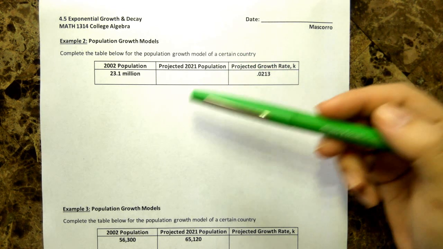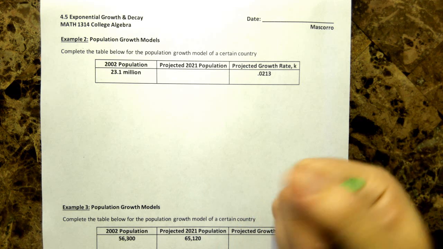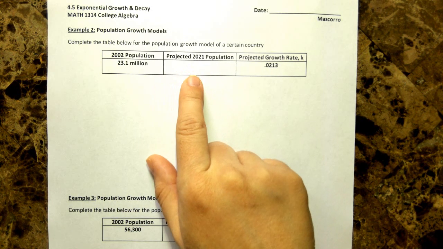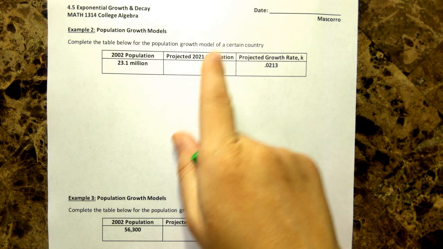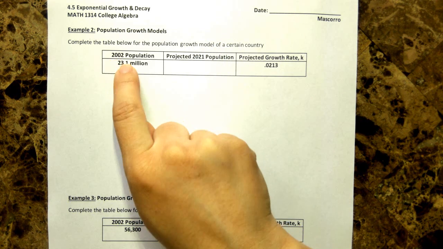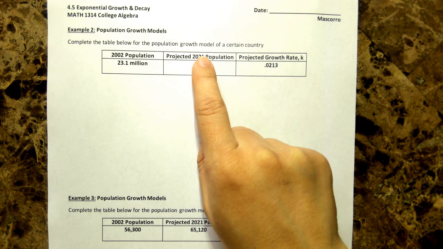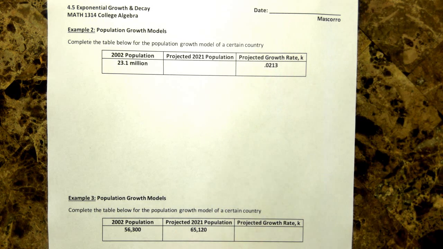This is a population growth model. It's going to be growing. It tells you right there. And all it says is to complete the table for this population growth model of a certain country. Okay. I didn't write it, but this does model exponential functions. Okay. So we know what the population in 2002 is of some country. We want to know what the population in 2021 will be. And they also tell us what the growth rate is. How fast is it growing?